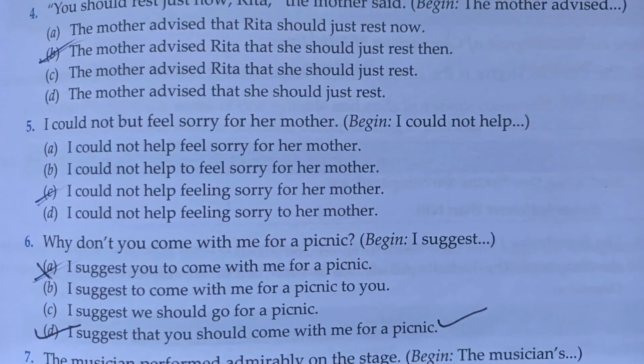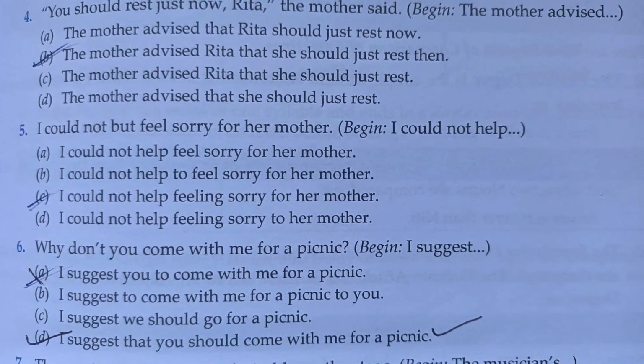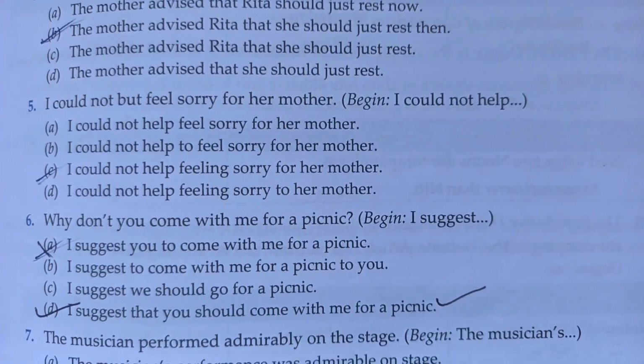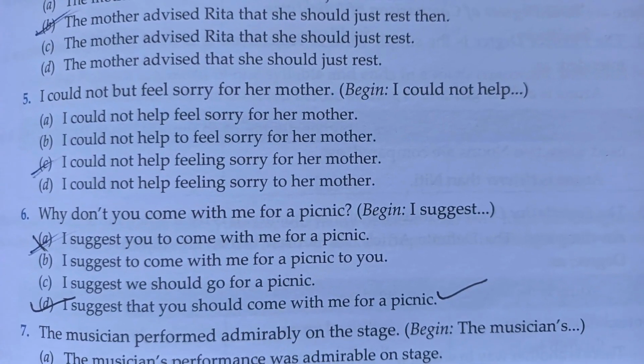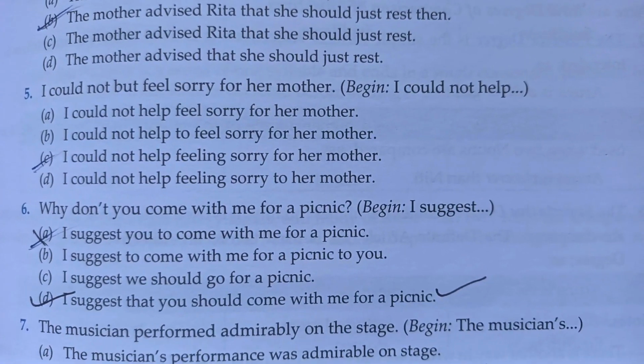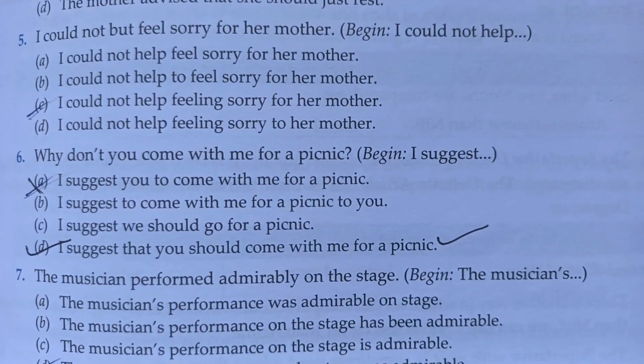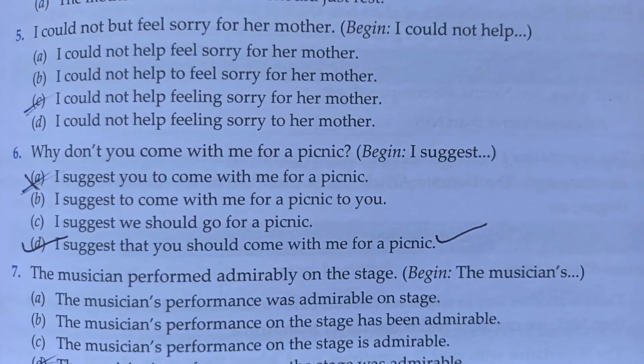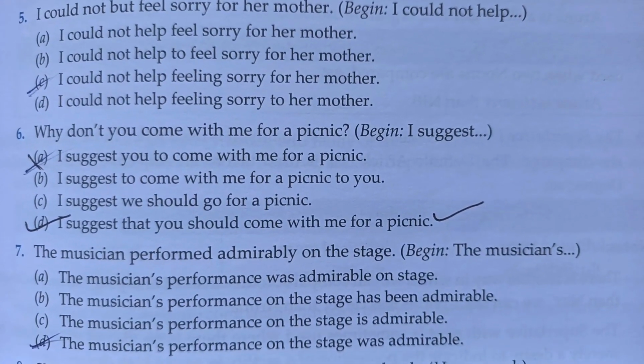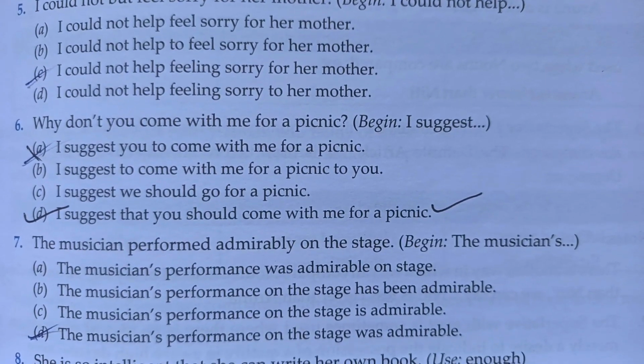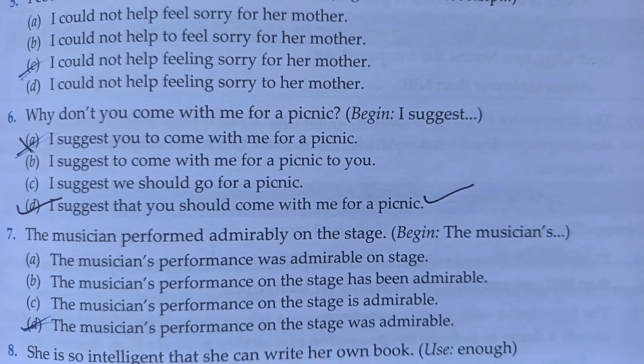Number 5, I could not but feel sorry for her mother. So option C is correct. I could not help feeling sorry for her mother. Number 6, why don't you come with me for a picnic? So here option D is correct. I suggest that you should come with me for a picnic.